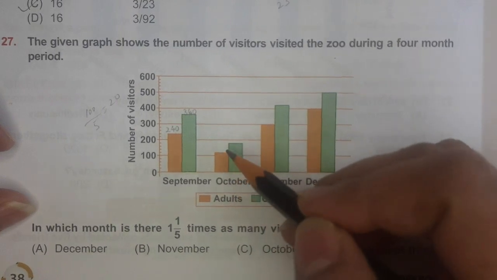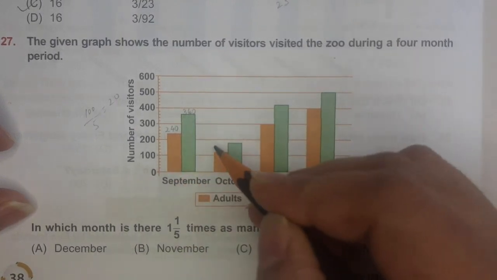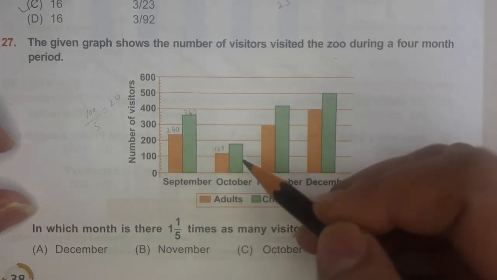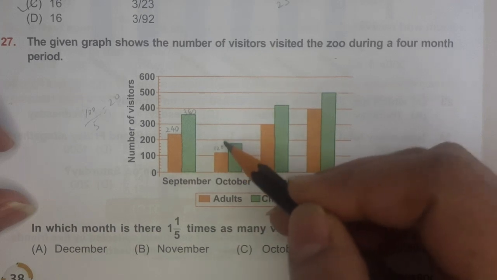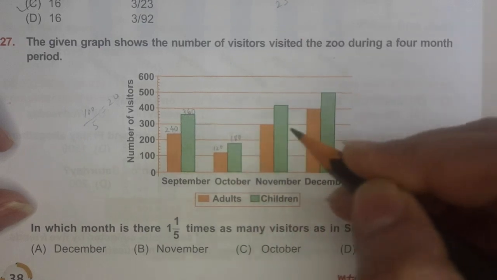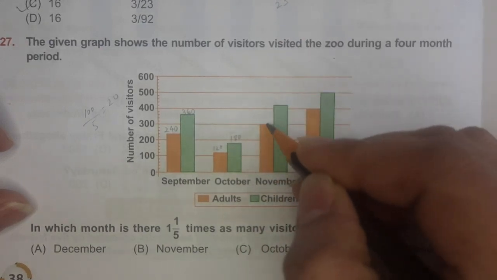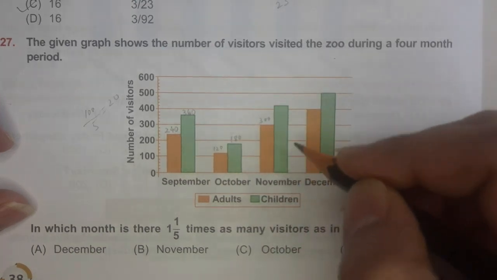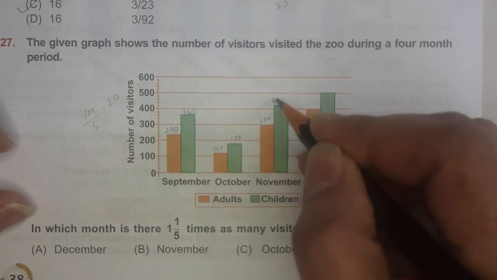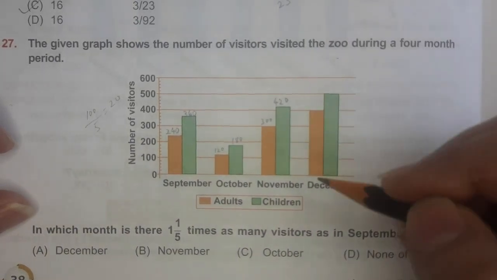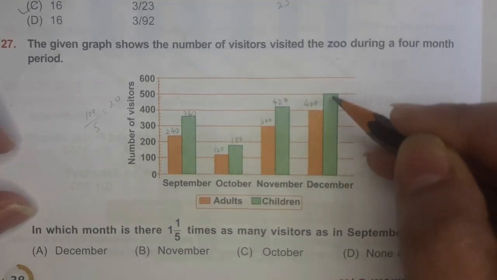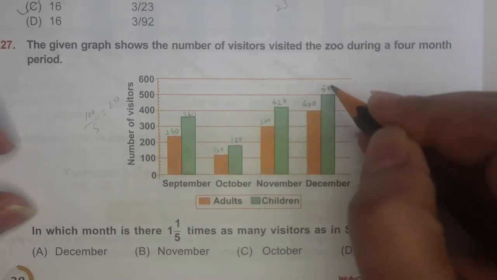अभी October देखते हैं. October is just about 100, so this is 120. Every single line is equal to 20 visitors, right? Now this one is October. Children are 180. Okay, so this is 180. November is touching 300, so this is 300. And for children, it is just about 400, just above 400, which is 420. For December, it is 400 for adults, and for children, it is 500.